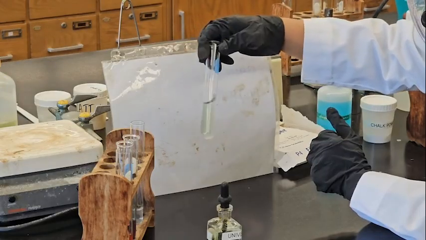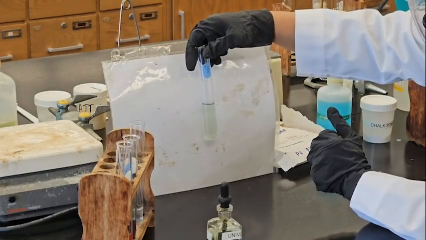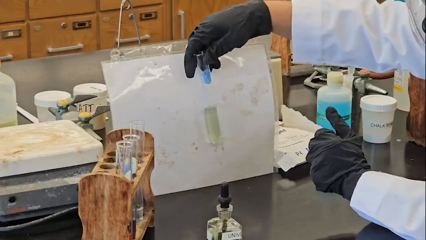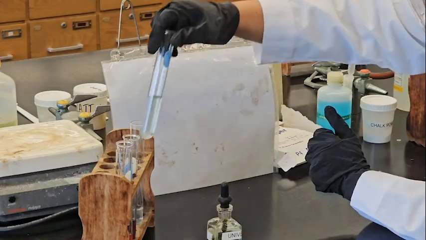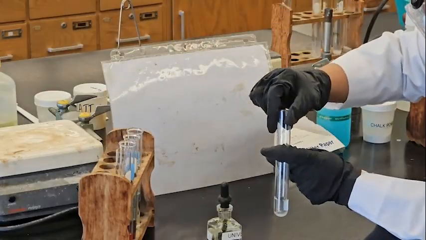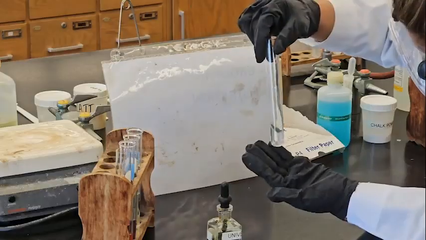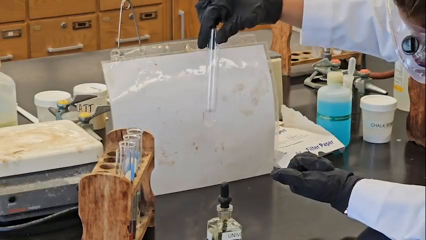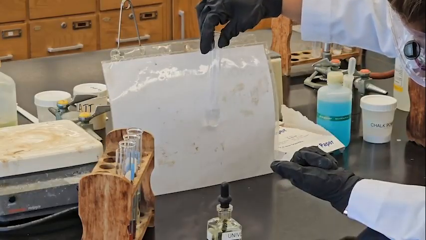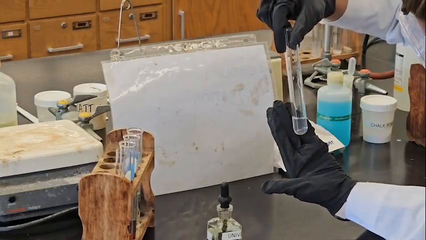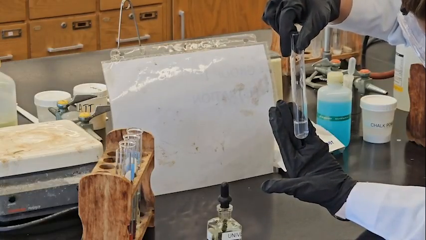I said that green should be neutral. This is a greenish iron. If you see, it's not that clear, but it's a little bit foggy, as this is a white background. But if you see it on a black background, it's kind of cloudy.